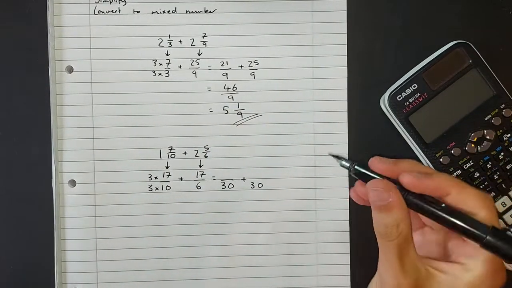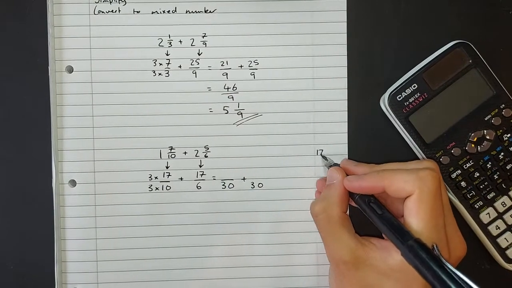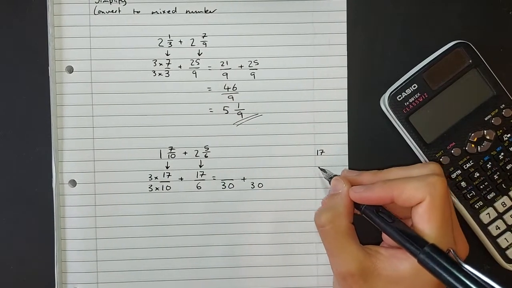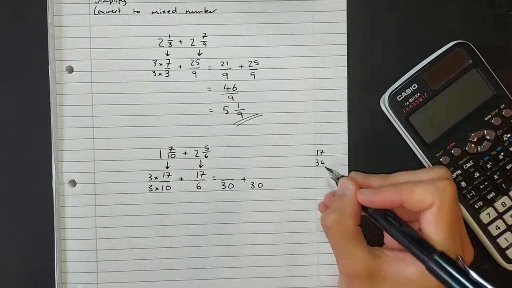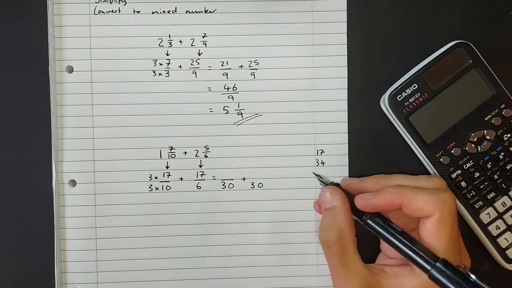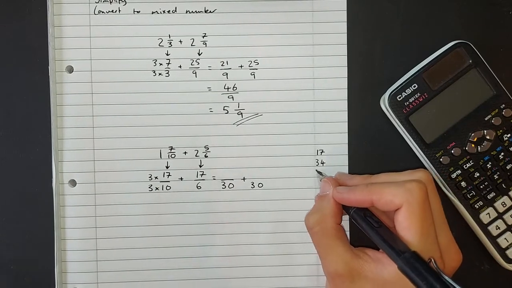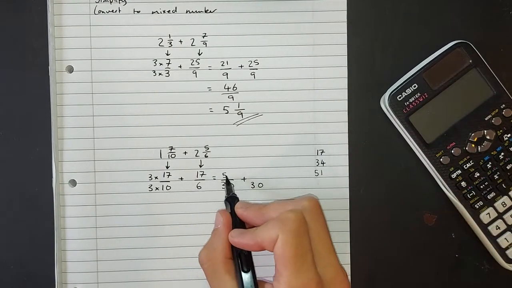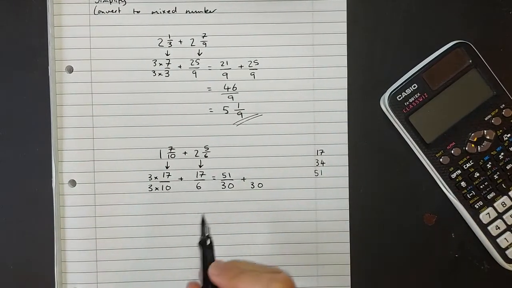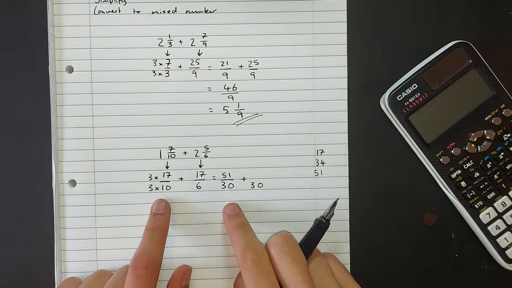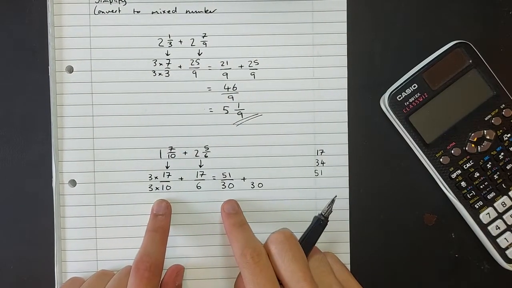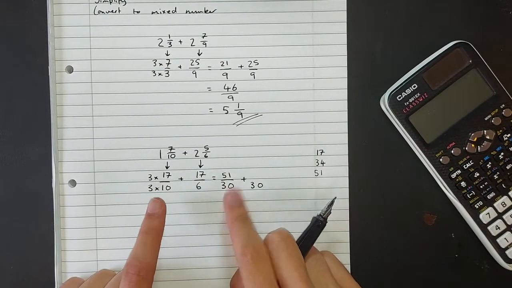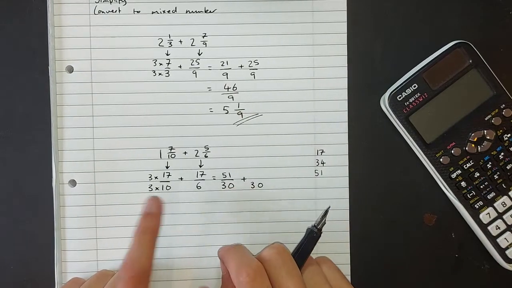Let me just scribble out some 17 times tables. So 1 times 17 is 17. 2 times 17 is going to be 34. 3 times 17 is going to be 51. So this is going to be a 51 over here. So that's our first fraction. These two fractions are the same. They're equivalent. This one is just top and bottom times by 3.